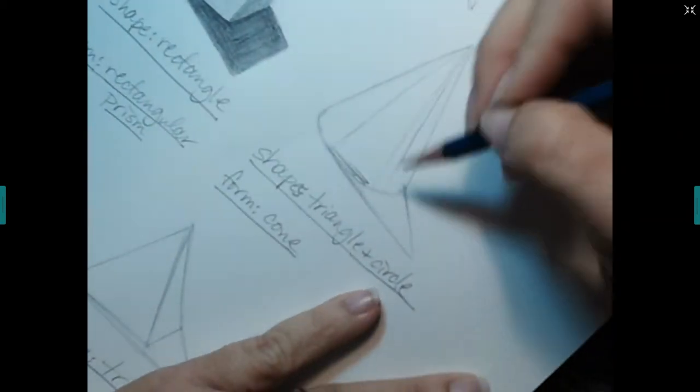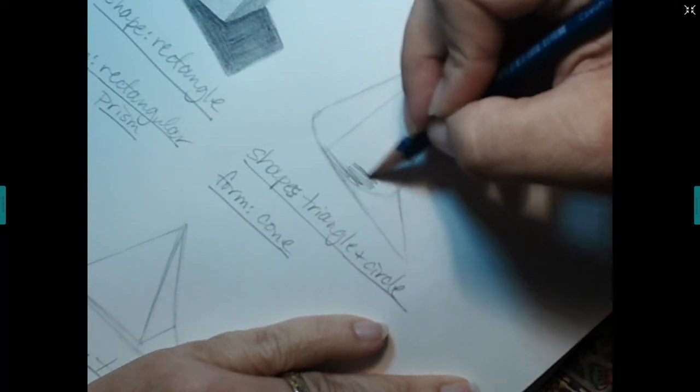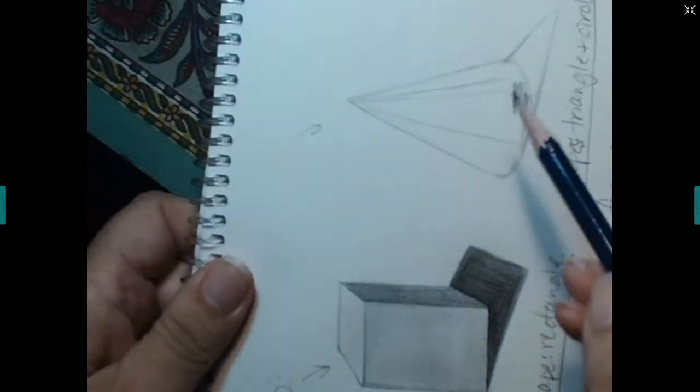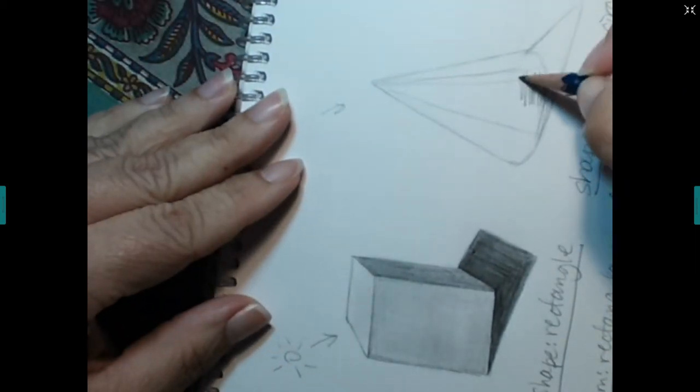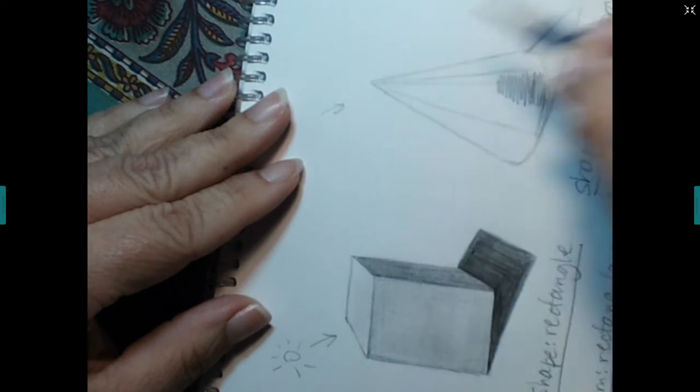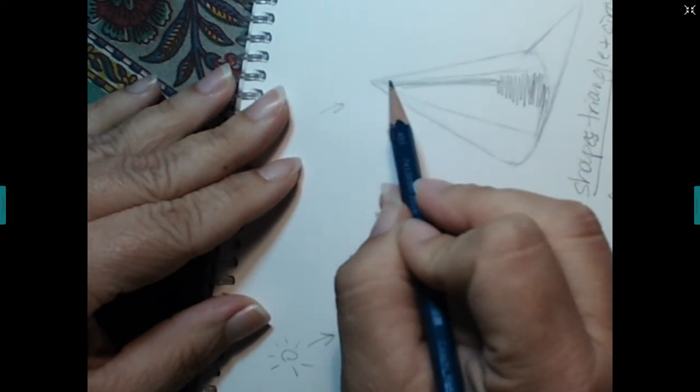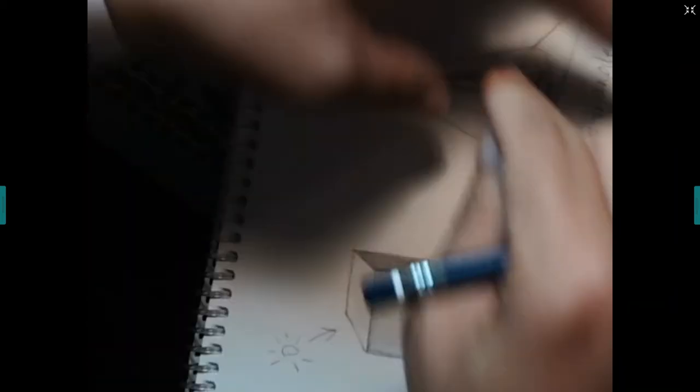It's actually going to be a little bit more back in this direction. So I can follow this, it's a little awkward here. So you're going to go from the tip down, and it's going to spread out because it's a cone, which is based on a triangle plus a circle. So the core shadow is darkest, and then it fades out. So it's darkest in the center, and it fades out.